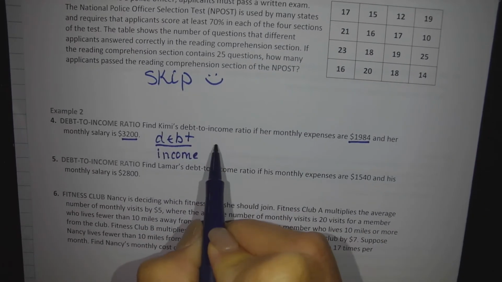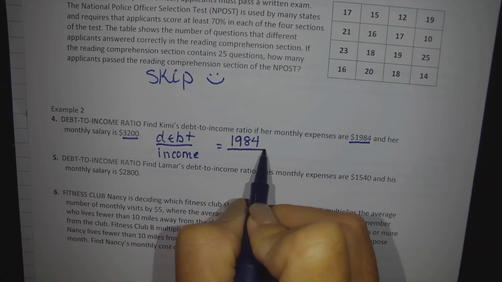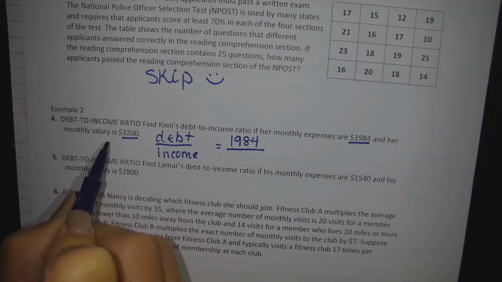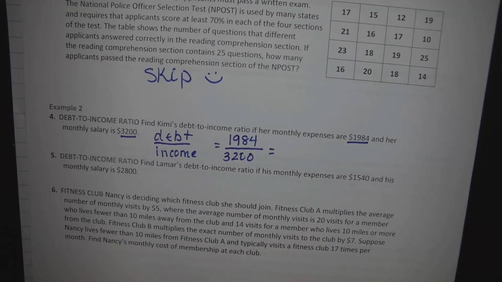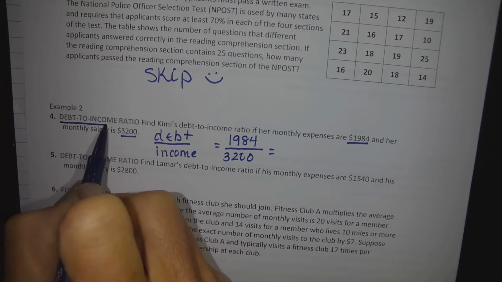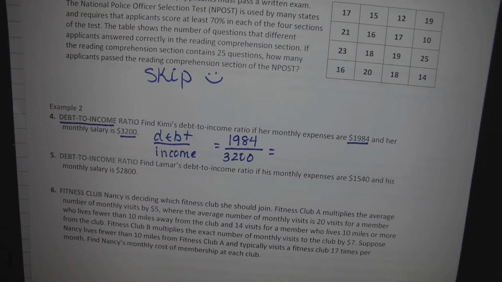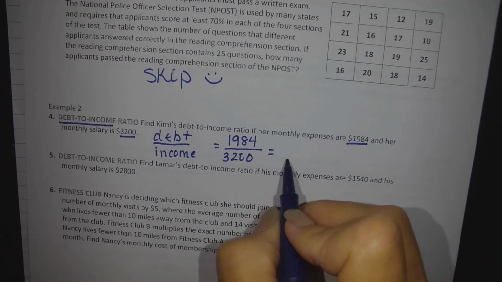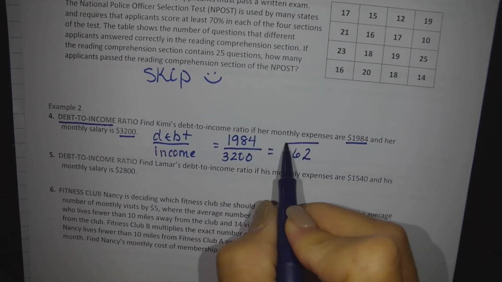Her expenses, which is her debt, is $1,984, and her monthly income, her monthly salary is what? $3,200. Guys, that's all you do. It tells you how to write it in the problem. 1,984 divided by 3,200 is 0.62. And it's asking for the ratio. Guys, that's all you do.